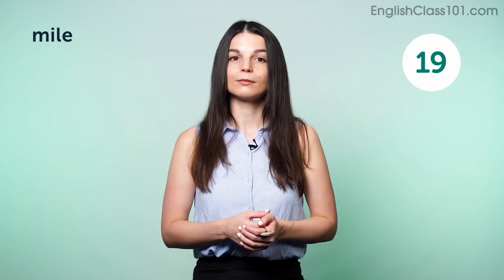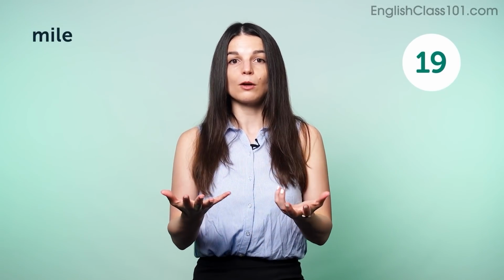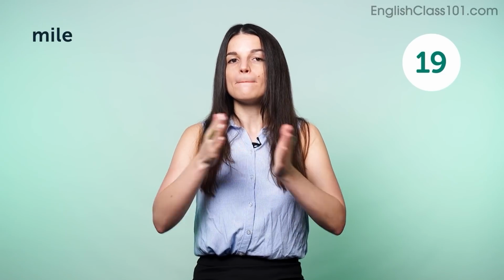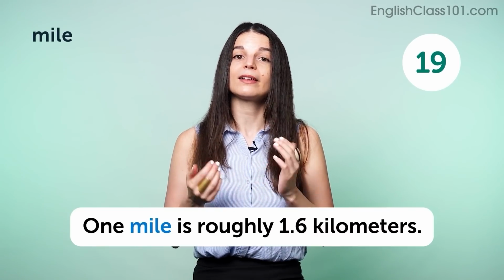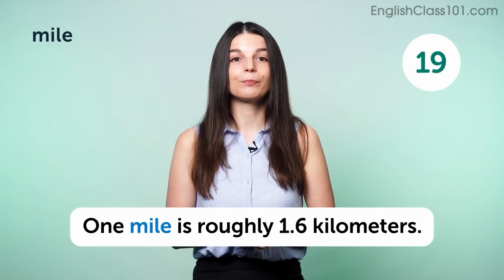Mile. So mile is another word that we use in American English to talk about the distances between things. We typically use mile to describe the distances between two cities. So you might hear kilometer used in other countries and in other types of English. In American English, because of the measurement system we use, we use miles. 1 mile is roughly 1.6 kilometers.